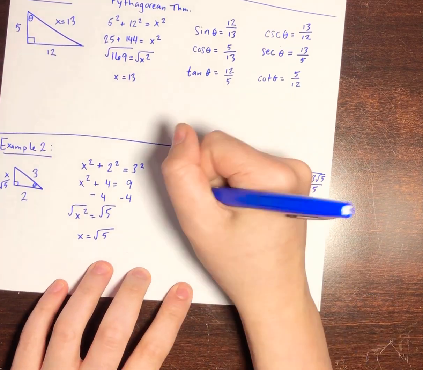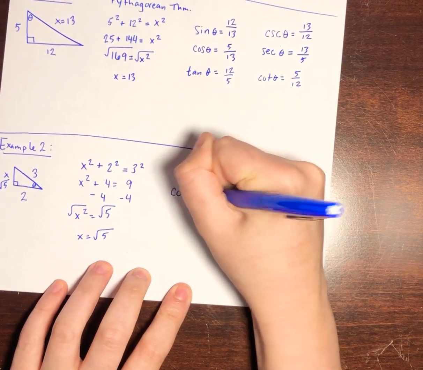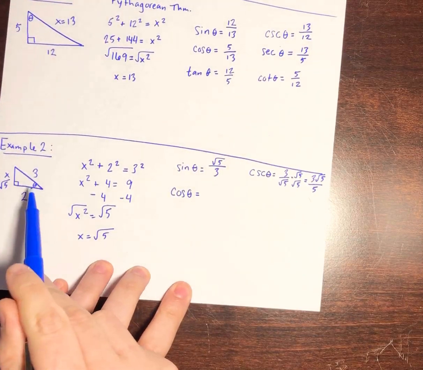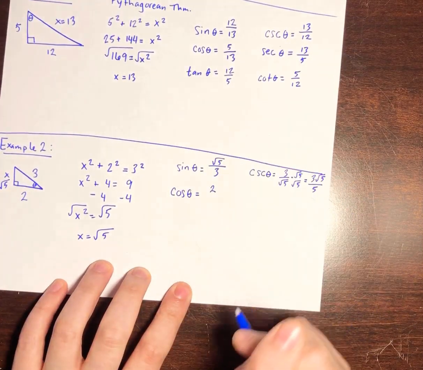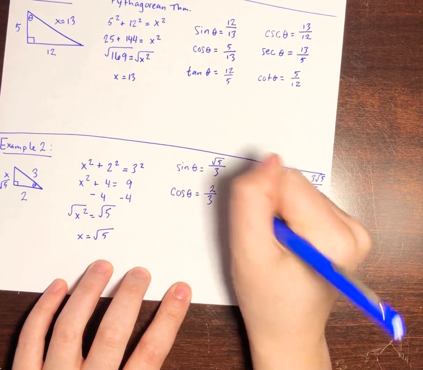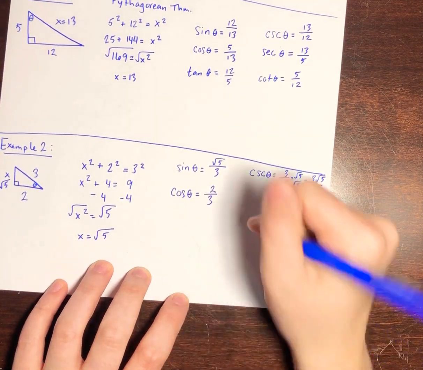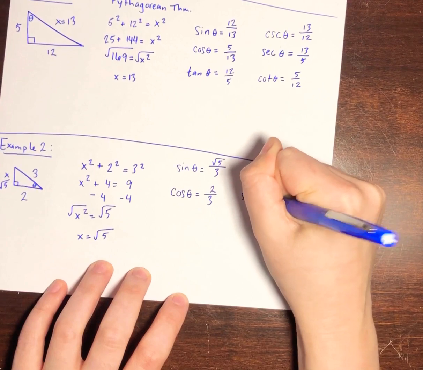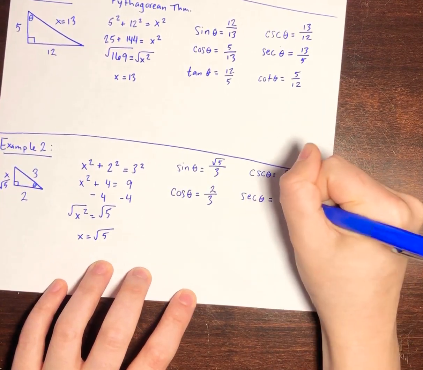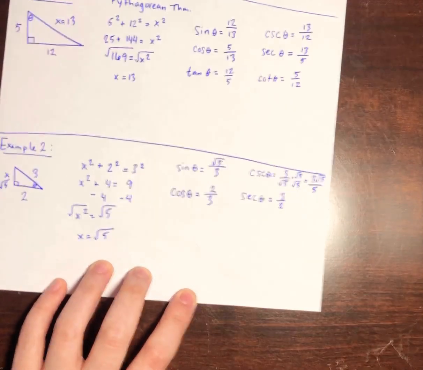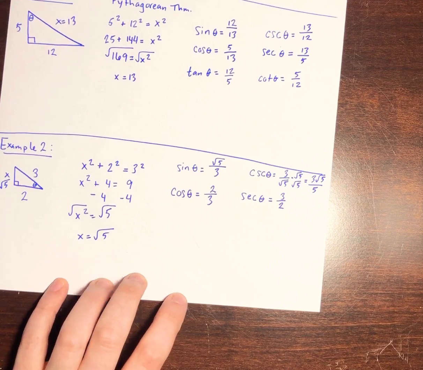And then I'm gonna find cosine. So that's my adjacent, 2, over my hypotenuse, 3. Nice and easy. Find my secant. We're just gonna flip that fraction, get the reciprocal, 3 over 2. And there's no radicals, so we don't have to do any rationalizing.